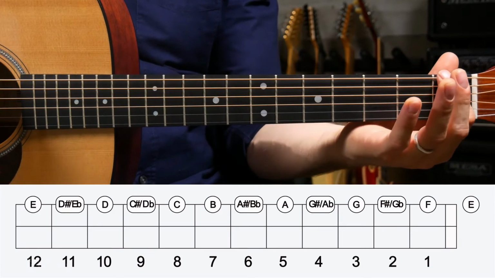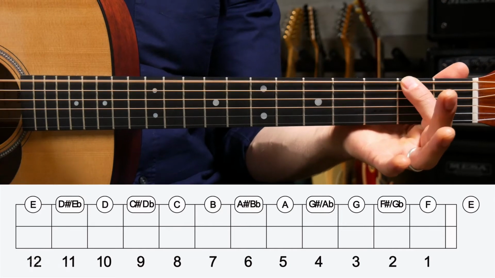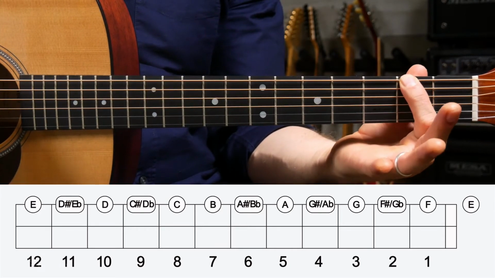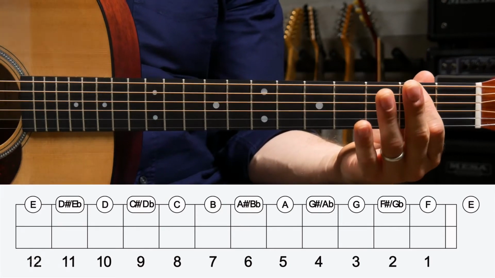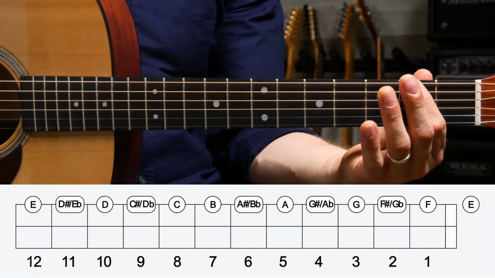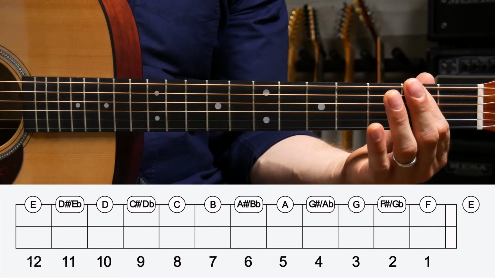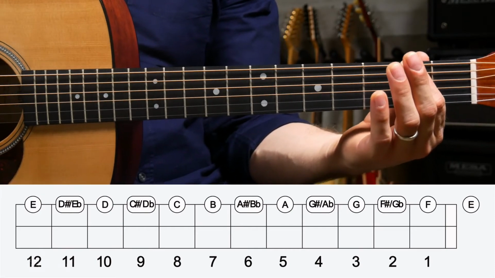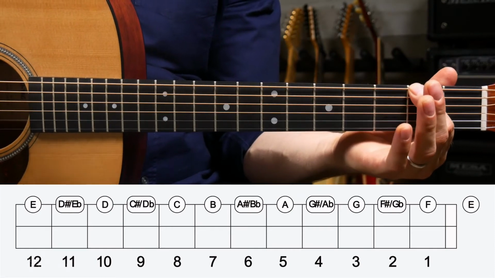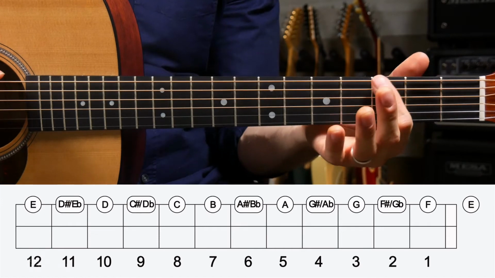Then the next note up would be an F sharp or G flat. It could go by either name. And when you have a note that can be called by 2 different names, it's called an enharmonic note. So if you hear that term being thrown around, you'll know what it means. That can be an F sharp or G flat, enharmonic. Next fret up, G.